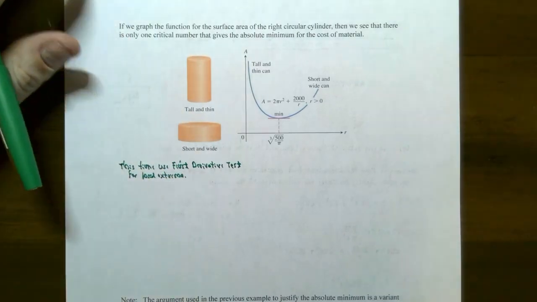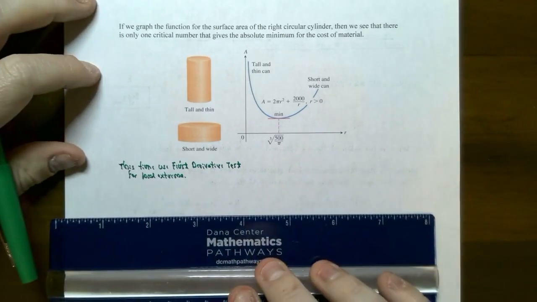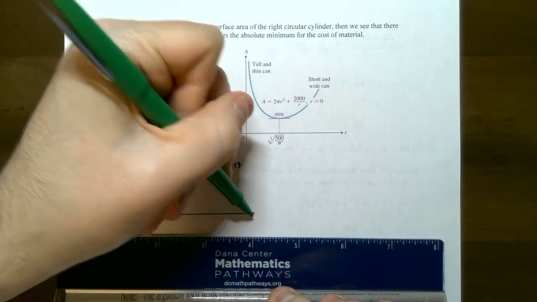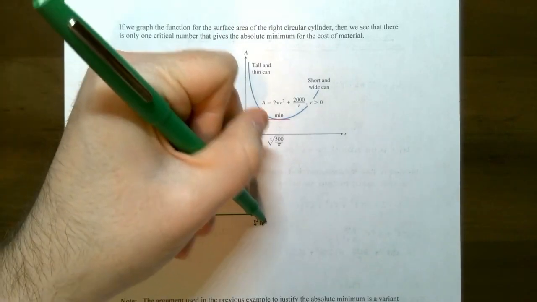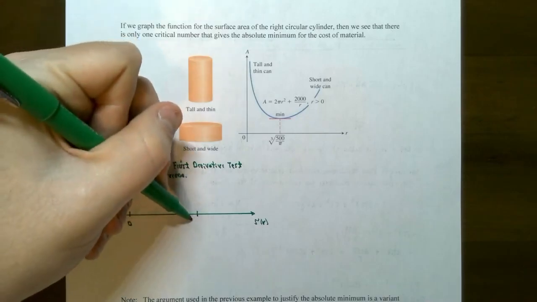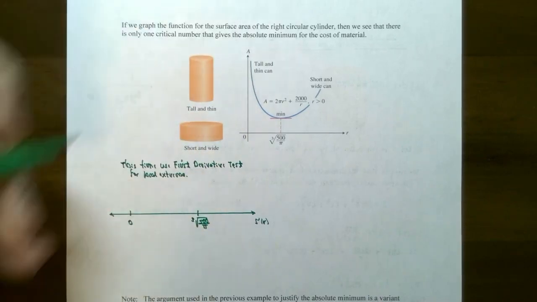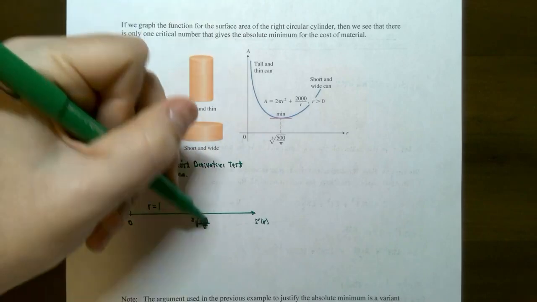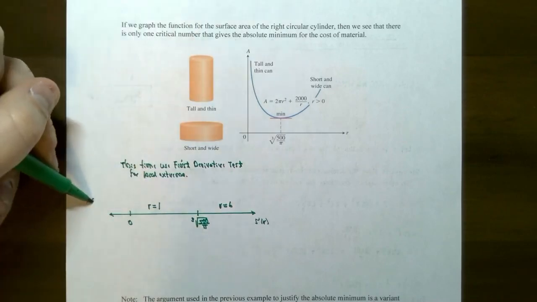Alright, so if you remember how this works, we had two critical numbers. The first derivative test says identify where the function is increasing and decreasing. So we made a sign chart or a number line. And this is for the first derivative. 0 was a critical number, and so was the cube root of 500 divided by pi. So let's choose test values of 1, and this was approximately 5.4, so let's use r equals 6 as our test values.